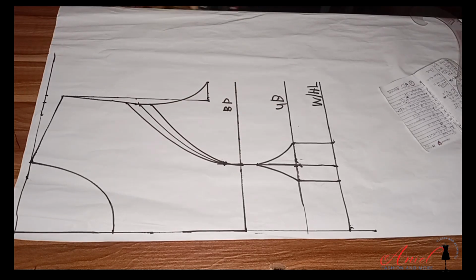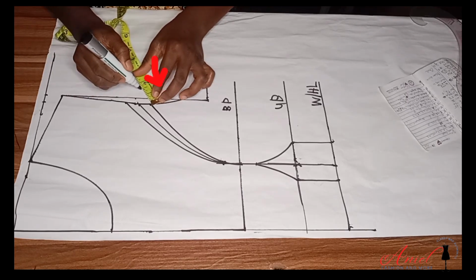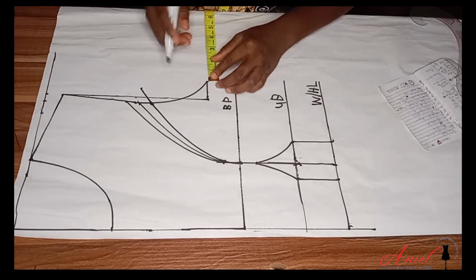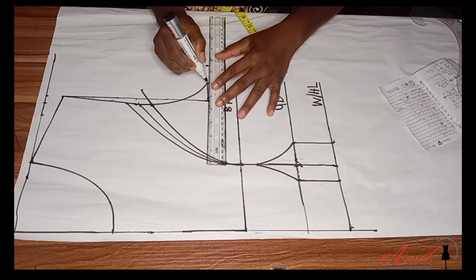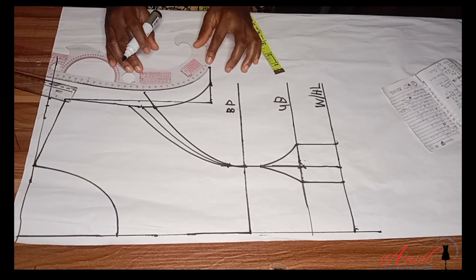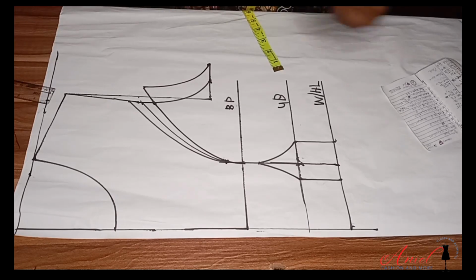So the dart intake we took, now we have to return it to this part of the princess bustier. So I am going to return the 1.5 inches and I'm also going to create a new armhole. If you don't do this, you have a shortage around the armhole area. So I am creating a new armhole. I returned that same 1.5 inches on the armhole side and connected like so using my hip curve.